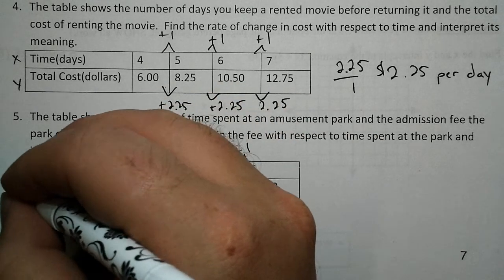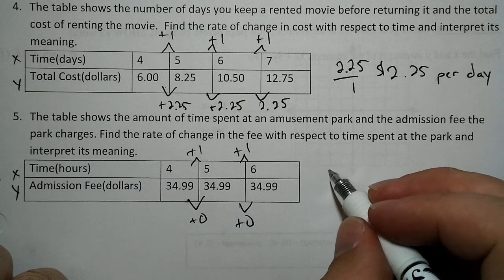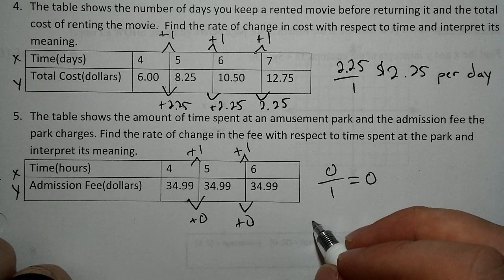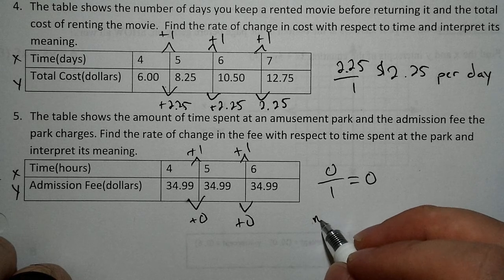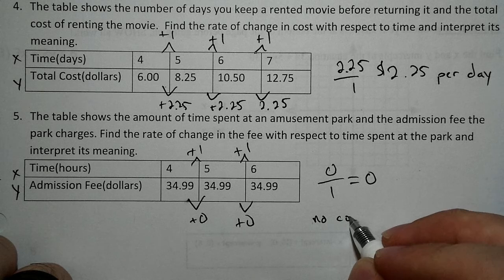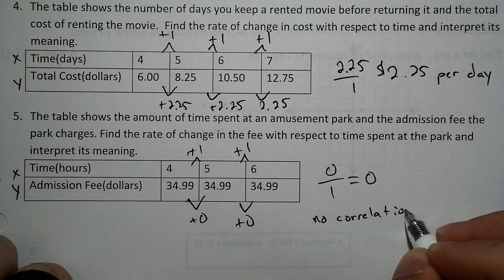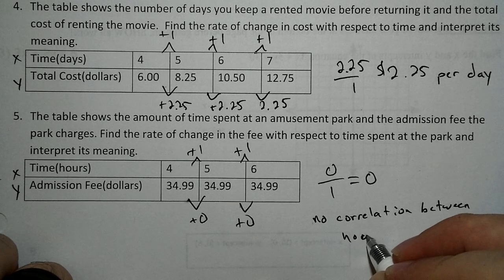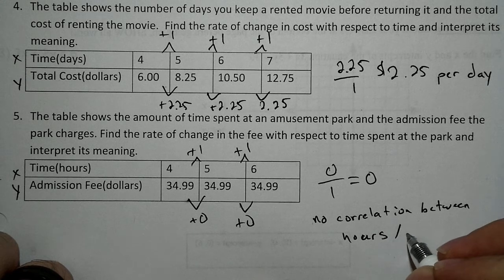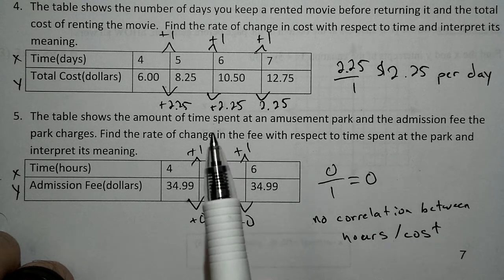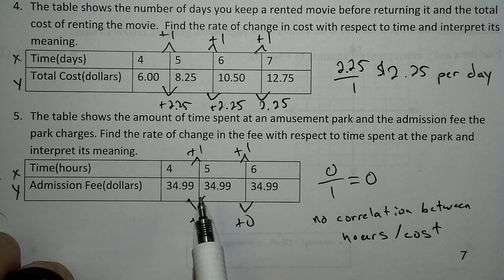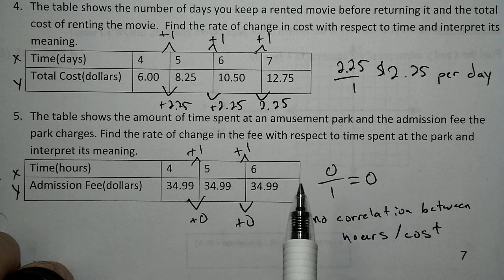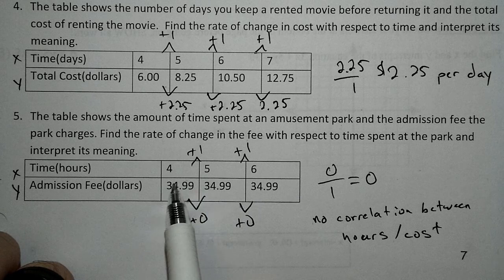So our y over x, so 0 over 1, which is 0. So what this means is there is no correlation between hours and cost. But realistically, all this means is that when you go to the park, you pay $34.99 when you get in, but it doesn't matter if you go 4 hours, 6 hours, 10 hours. If you're only there for one day, the admission fee will stay the same.